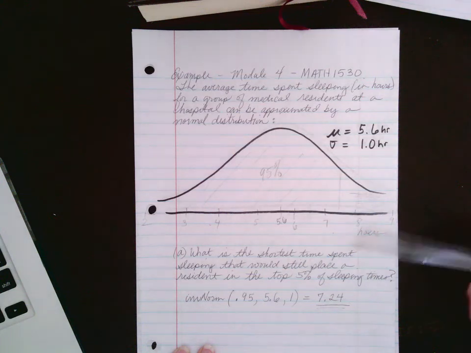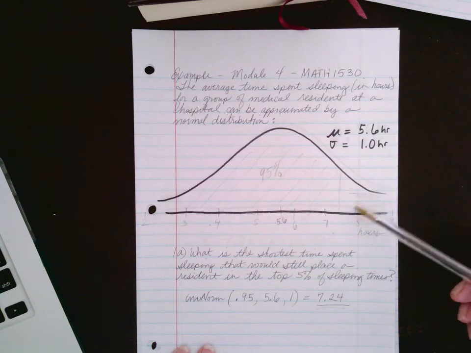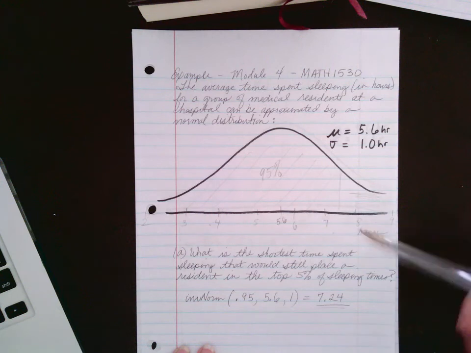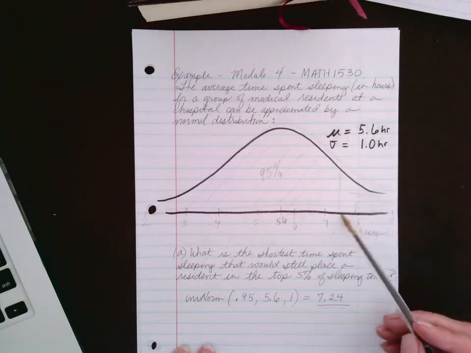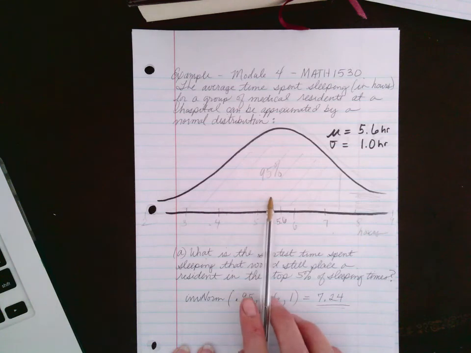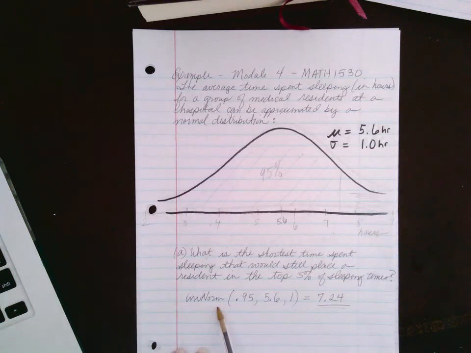So a medical resident who is in the top 5% of sleeping times is going to be getting more sleep than 95% of the other medical residents. So here we know the area to the left of this sleeping time would be 95% or 0.95. We know the mean and we know the standard deviation. So we can use the inverse norm function on the graphing utility. And whenever you're using this function, you have to put in the area to the left of the x or z that you're trying to find.